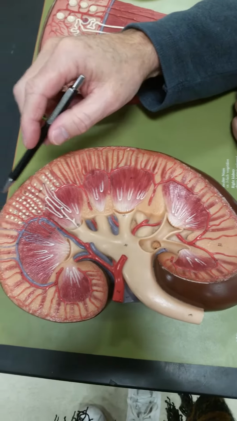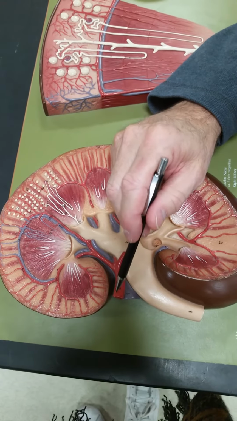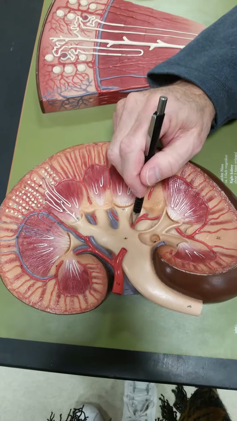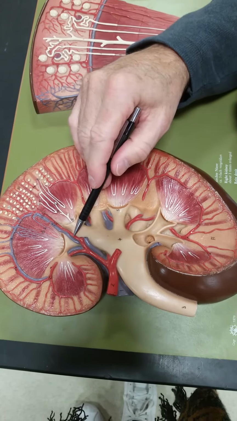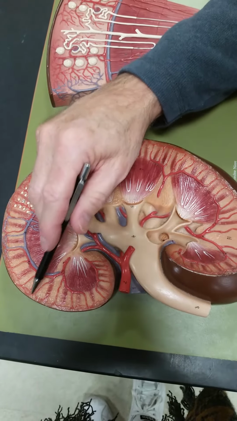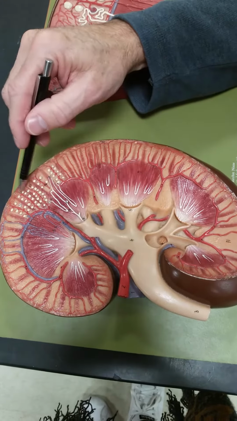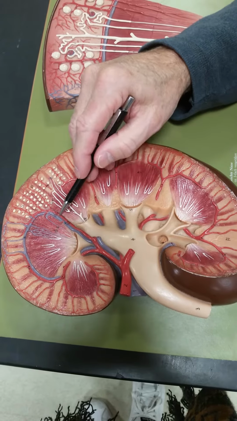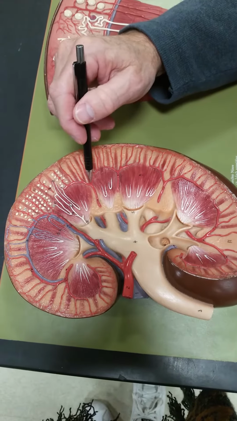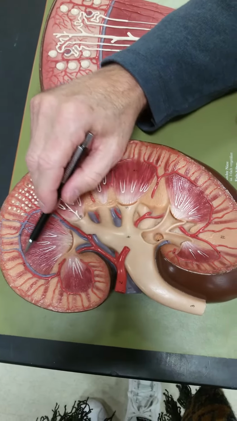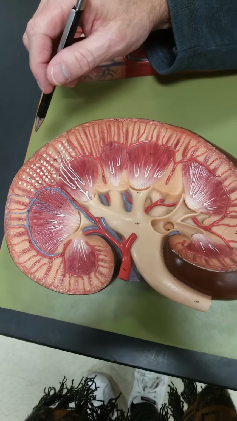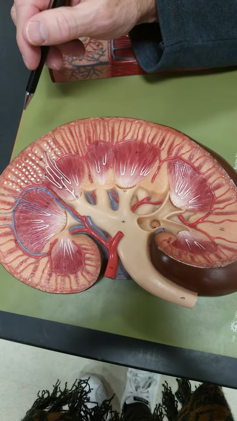All right. So renal artery. It will branch into segmental arteries. And segmental arteries will give off the interlobar. So this is a renal lobe. And so that would be an interlobar artery. And finally, we get the arcuate arteries that arc over the base of the pyramids. And that's about it for this guy.